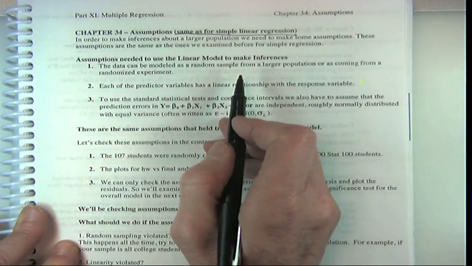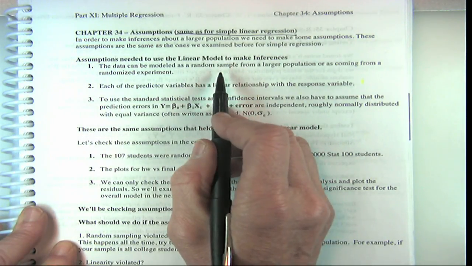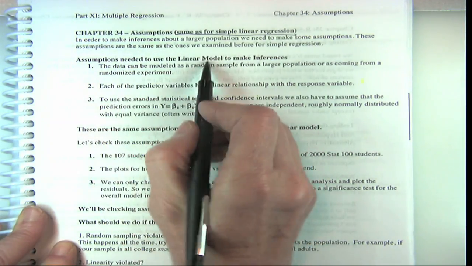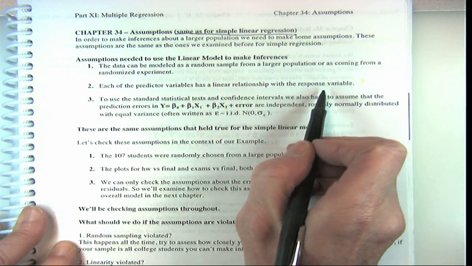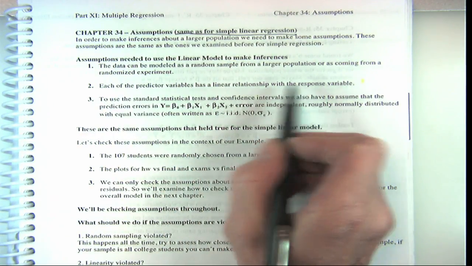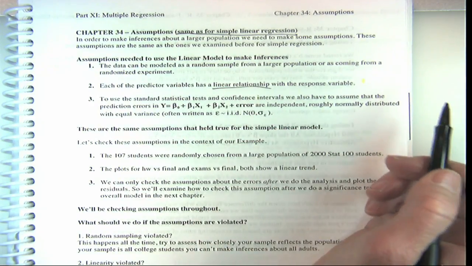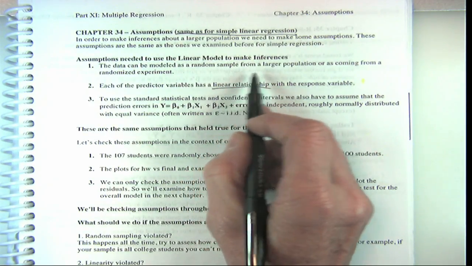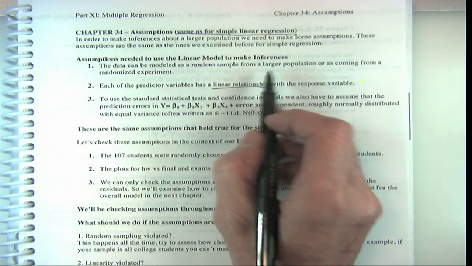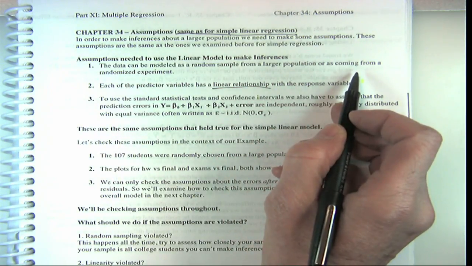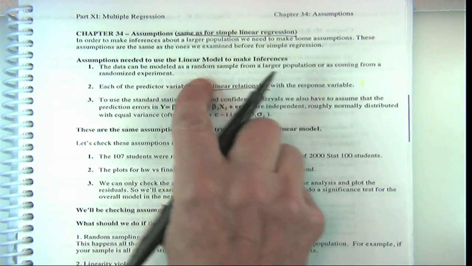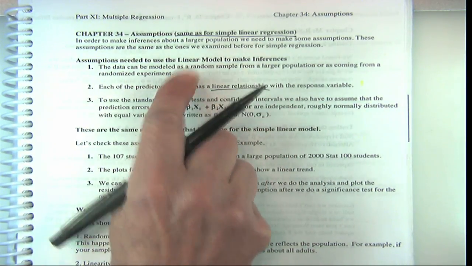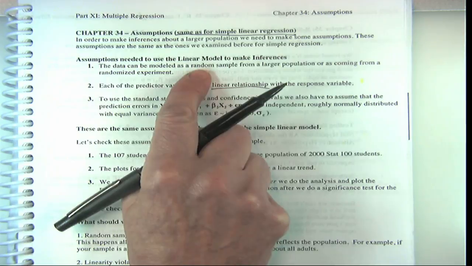The first one is linearity. Each predictor has to have a linear relationship with the response variable. If you have a curvy relationship, you should do something else. It also needs to be modeled as a random sample from a larger population, coming from a randomized experiment or a random sample, in order to do any inference. That just has to be.